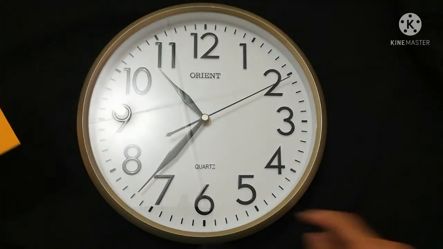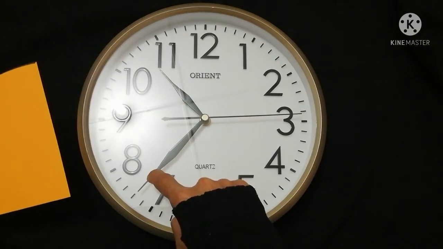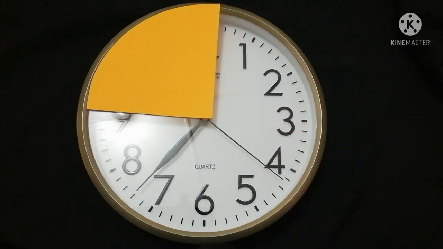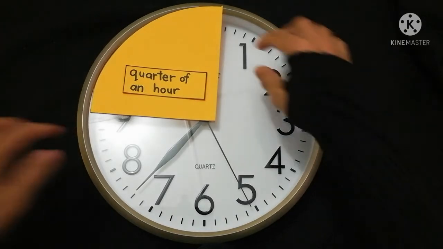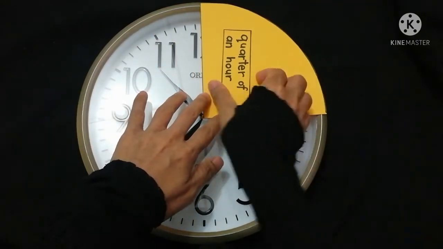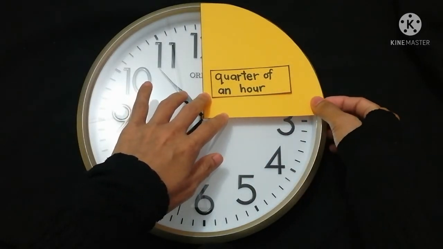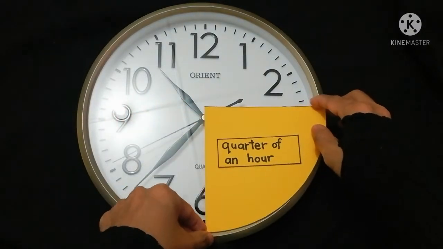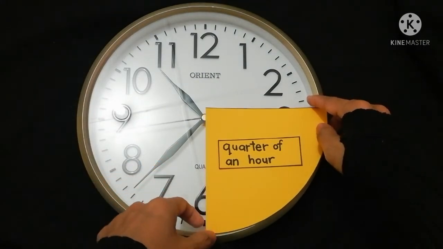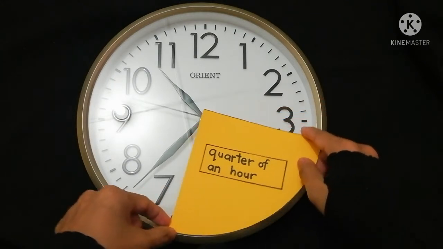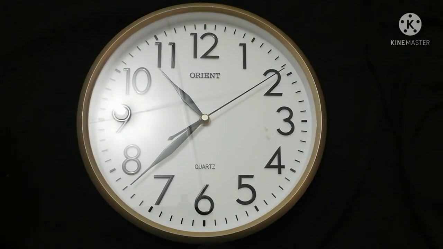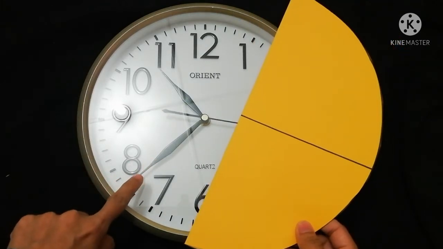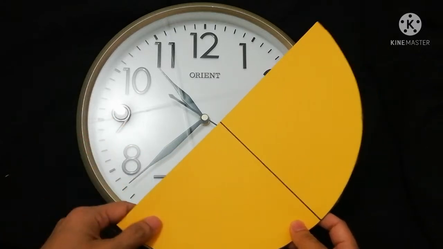That means long hand or minute hand move 1/4 of the clock face. For example, maybe like this. Maybe like this. Maybe like this. As long as the long hand or the minute hand move 1/4 of the clock face, is called a quarter of an hour. Half of an hour means the long hand or minute hand move 1/2 of the clock face.